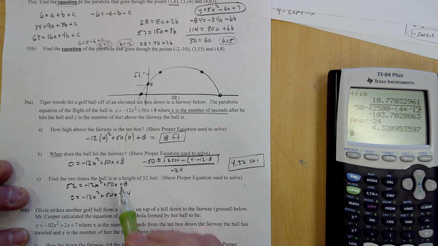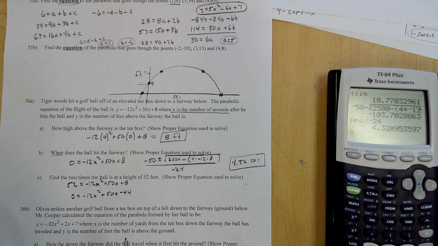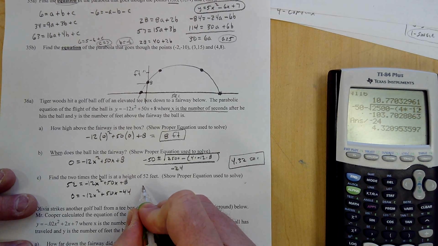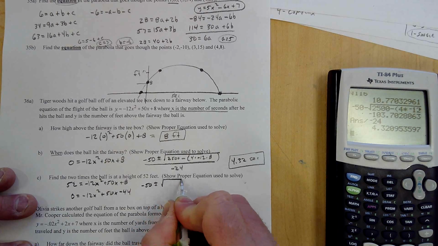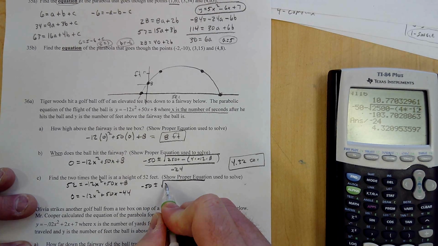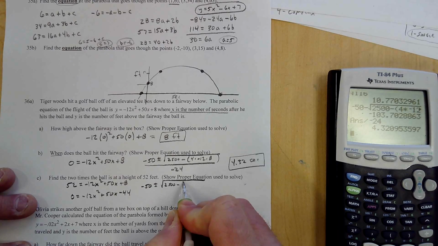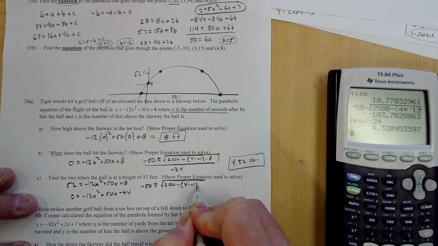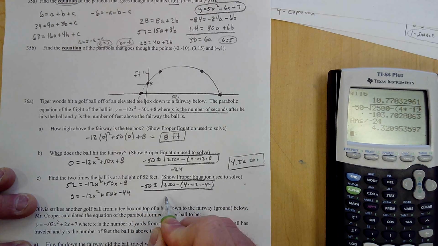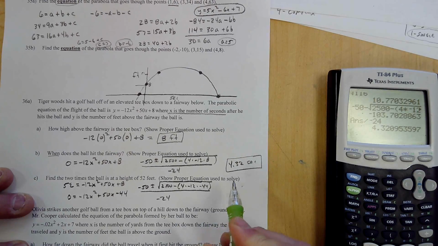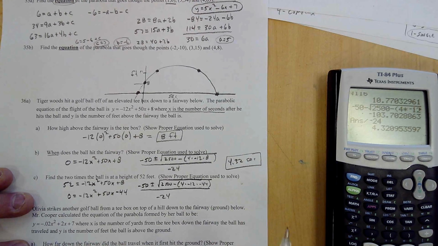As soon as you do that, you've got the same looking equation where you head to the quadratic formula. So negative 50 plus or minus the square root of 2500 minus 4 times a times, and this is the difference here, negative 44, all over 2a. So the only thing that changed was that c value in our formula.